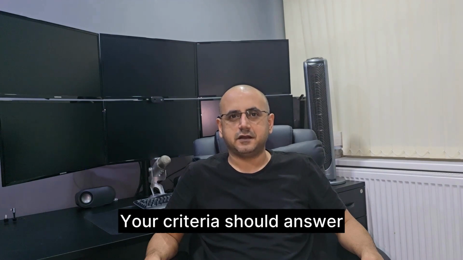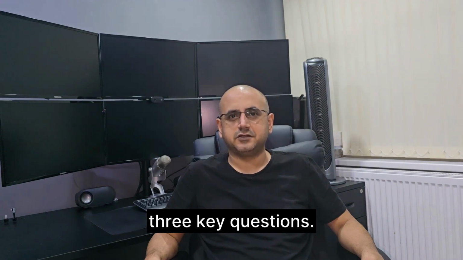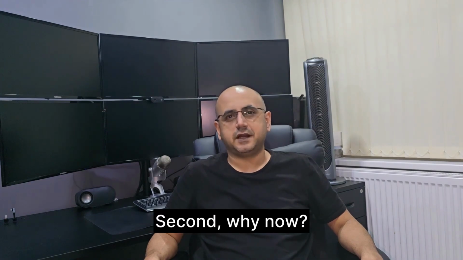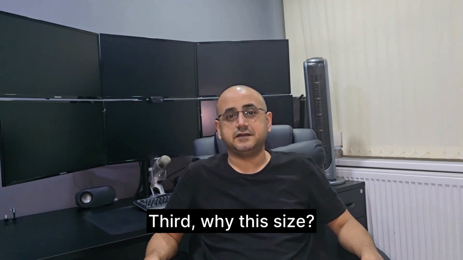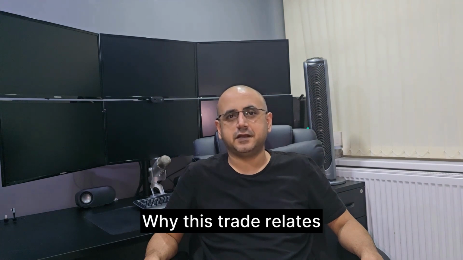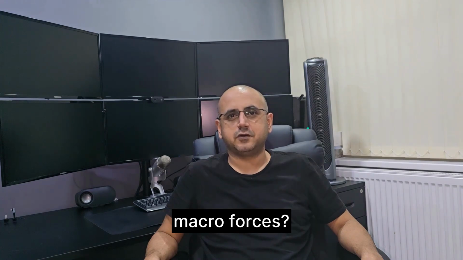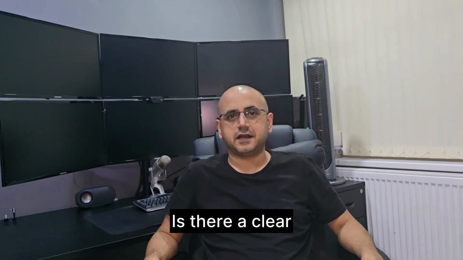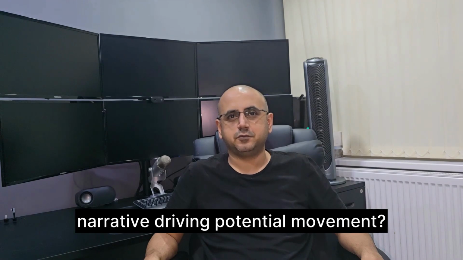Your criteria should answer three key questions. First, why this trade? Second, why now? Third, why this size? Why this trade relates to opportunity selection. What makes this setup attractive? Is it aligned with macro forces? Does it offer favorable risk reward? Is there a clear narrative driving potential movement?